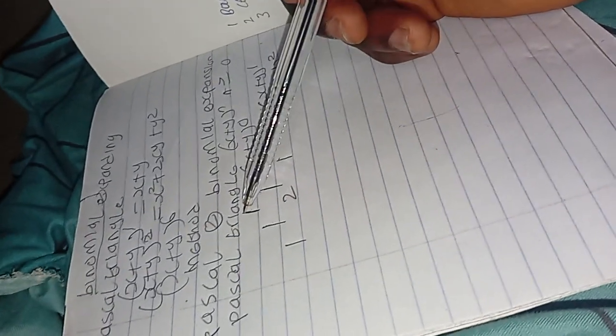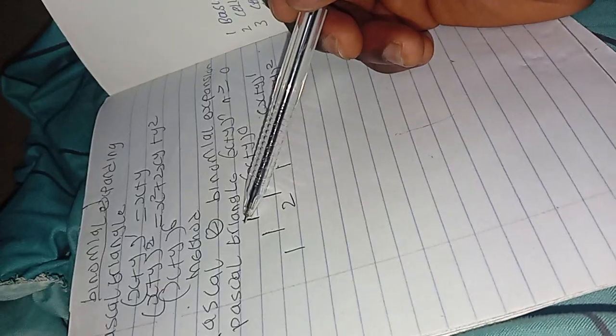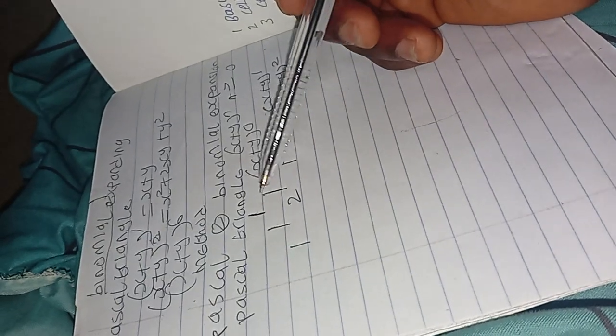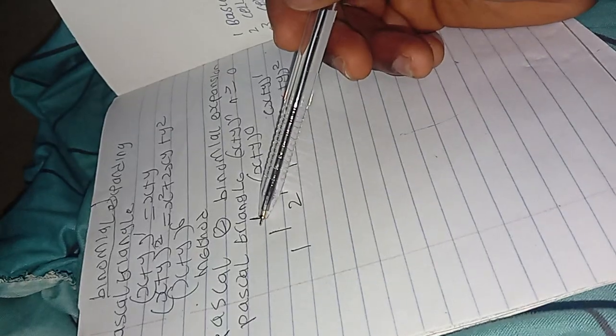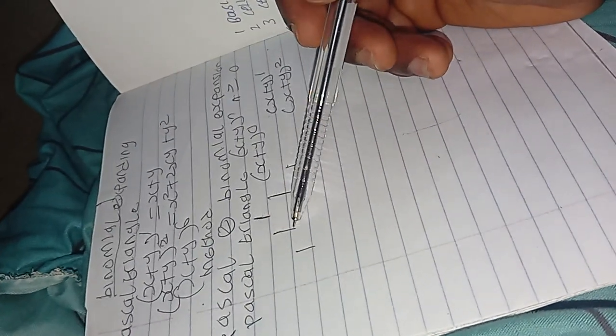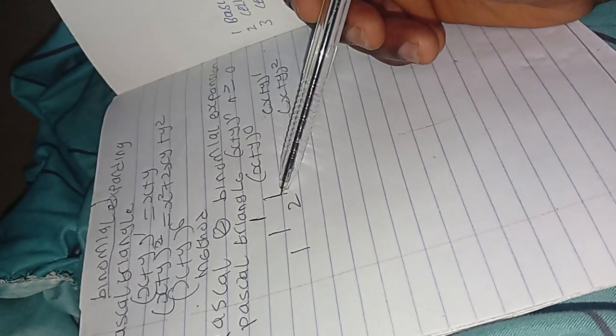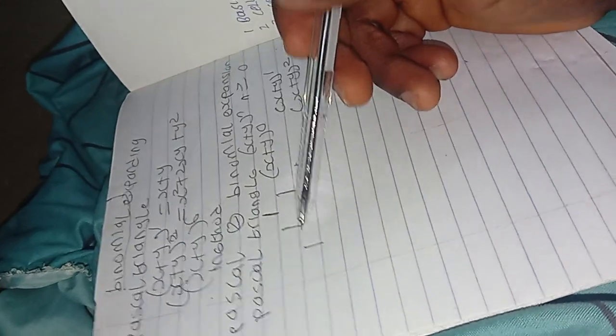So that is what a good friend of mine, Pascal, solved. You see that I started with 1. Nothing plus 1 gives me 1, and 1 plus nothing gives me 1. That's how I got this 1 and 1 here. For the next row, nothing plus 1 gives me 1, 1 plus 1 gives me 2, 1 plus nothing gives me 1.